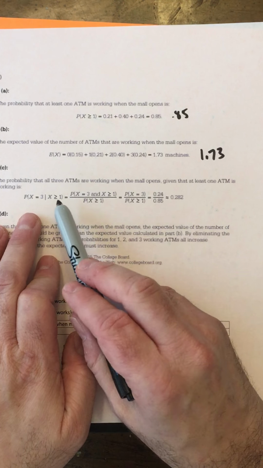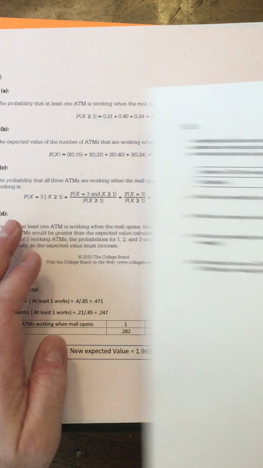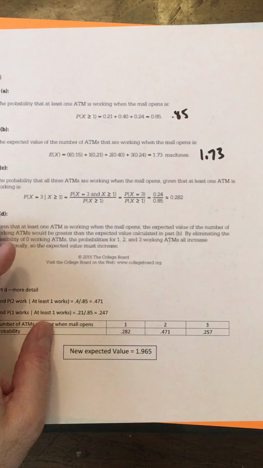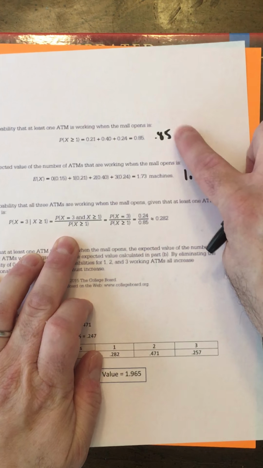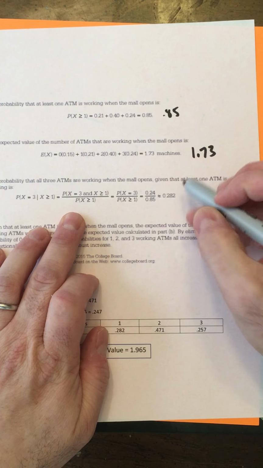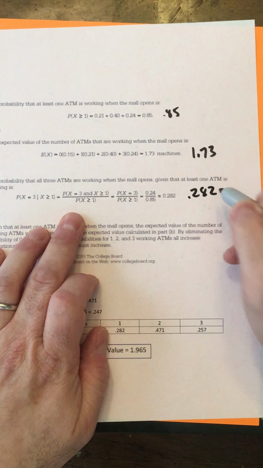Well, that's actually just the probability that all 3 are working, 0.24, over the probability that at least 1 is working, and that we got from over here, 0.85. So 0.24 over 0.85 is 0.282.